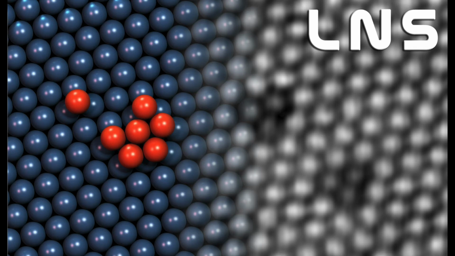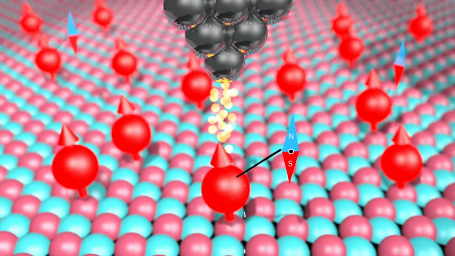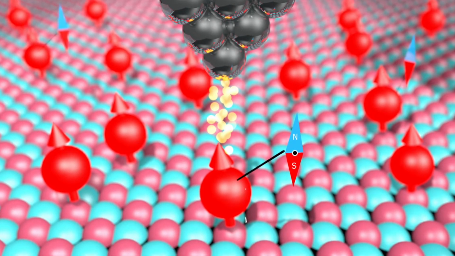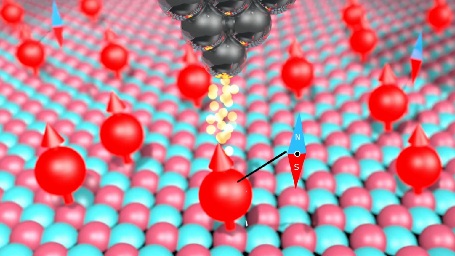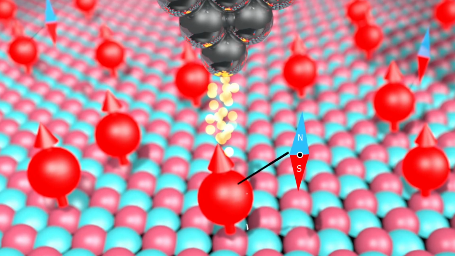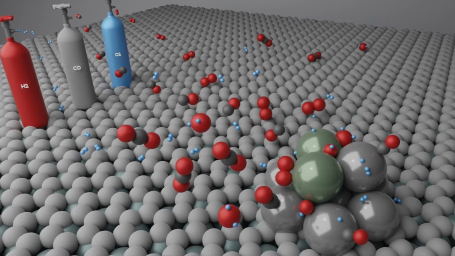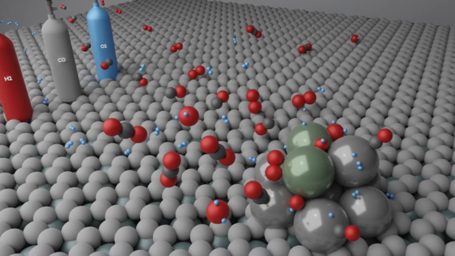I'm Professor Harald Brune, and I'm heading the laboratory for nanostructures at surfaces. We study surface-supported structures that are so small, all the way down to the size of single atoms, that their physical and chemical properties are dictated by quantum mechanics. We presently focus on quantum magnetism and quantum chemistry.